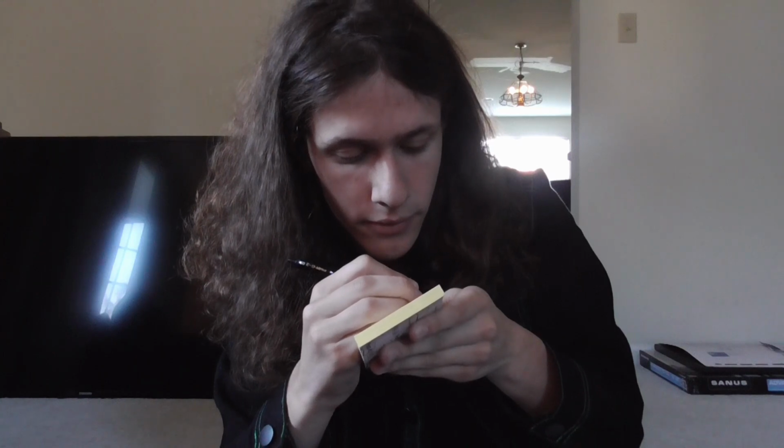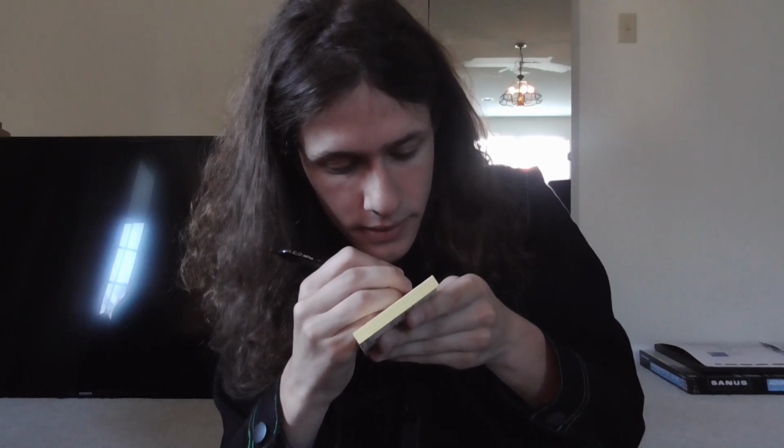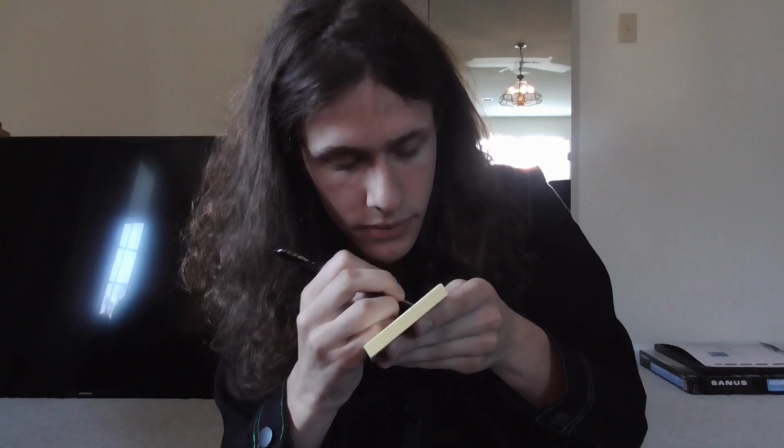It becomes 3 to the 3rd plus 2 times 3 squared.